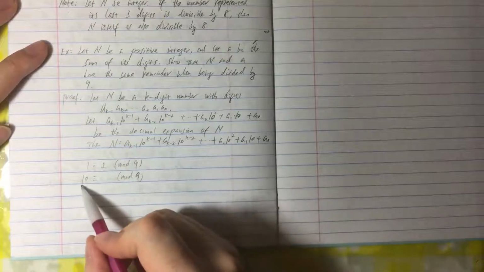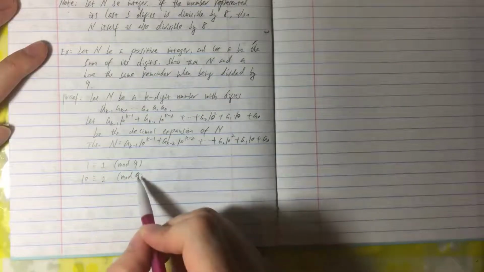How about 10? 10 divided by 9, what's the remainder? 10 is congruent to what, mod 9? If we take the remainder, 10 divided by 9, the remainder is 1. Then how about 10 squared?